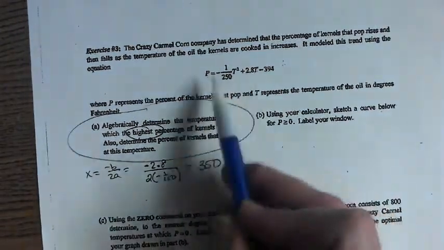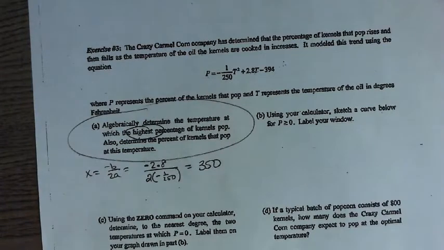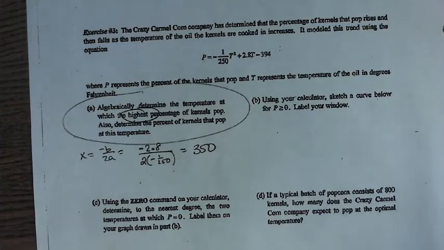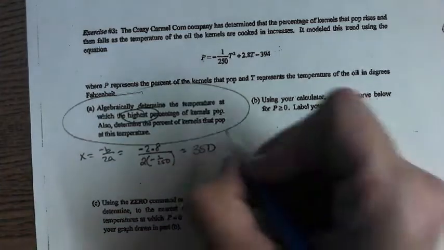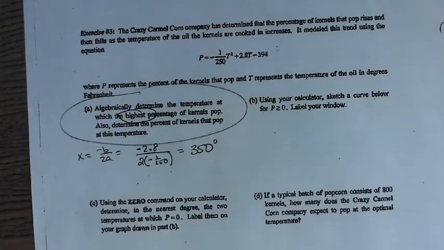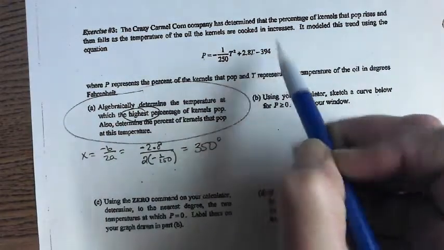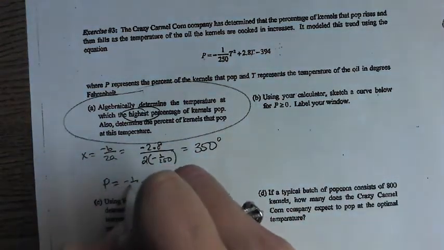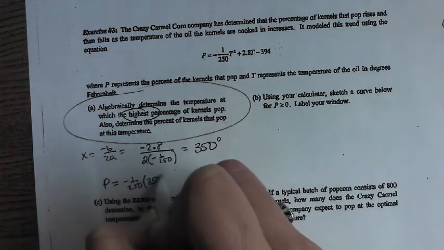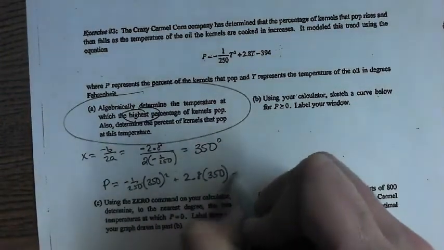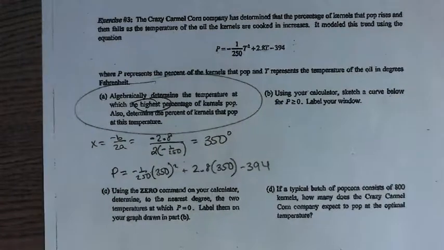Which coordinate is our x coordinate, by the way, the p or the t? Normally it's y equals some things in terms of x. So which one of these is in place of our x? Temperature. So that's 350 degrees. That's the place where we'd get the most kernels popped. And then you just plug back in that 350. And do it out on your calculator to see what percentage would get popped there.